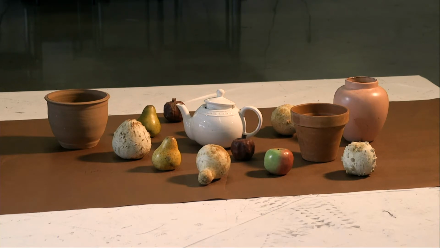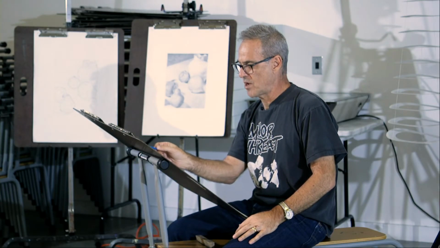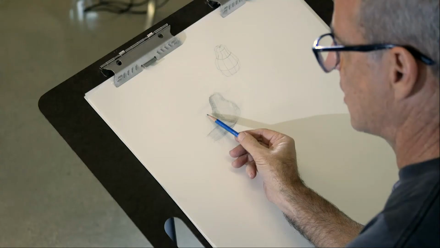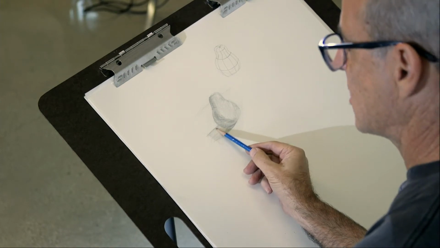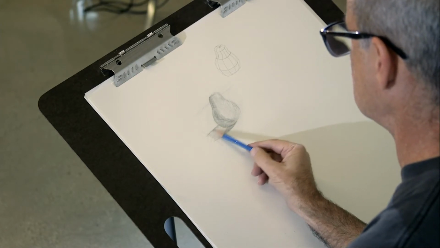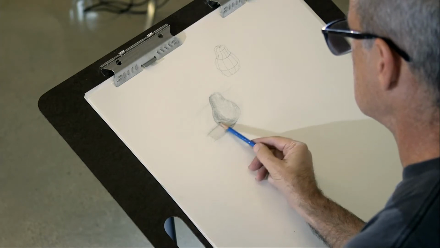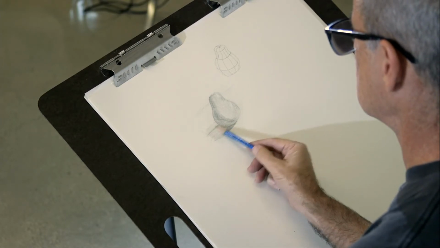Now, again, blurring my vision, I know that because we have the brown paper here, the brown paper is darker than the white paper back in here. So this area in here is going to have to get darker as well. So right now the contrast between the cast shadow and the brown paper itself may be stronger than it needs to be. We'll see. So now I'm going to start to shade that paper a little bit darker.